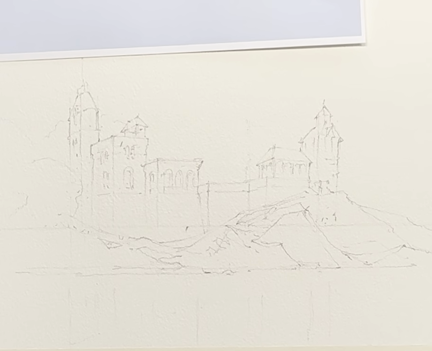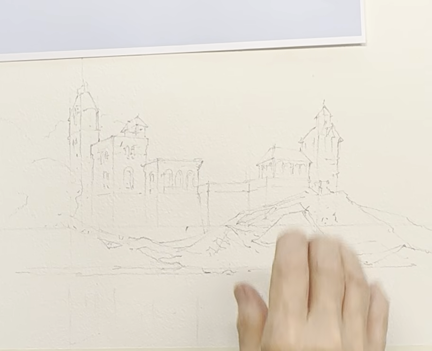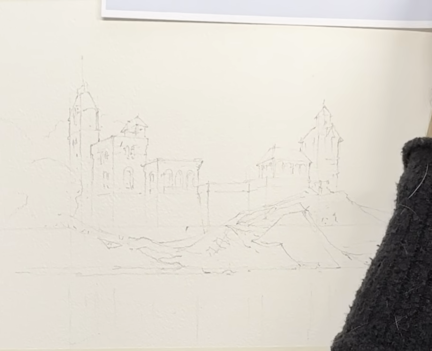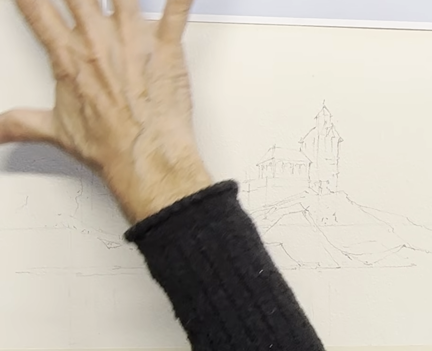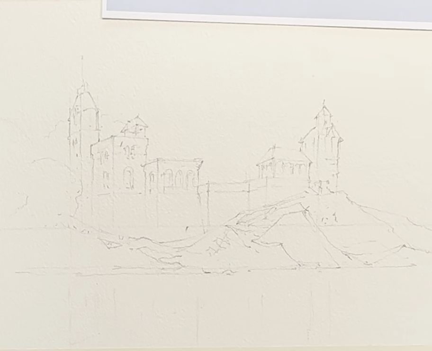So I'm going to do something I literally never do in watercolor, or almost never do. I'm going to do a little bit of masking. I'm going to try something here. I want to lay a light flat tone onto some of the sky beyond.